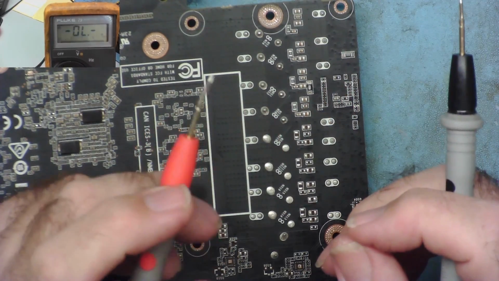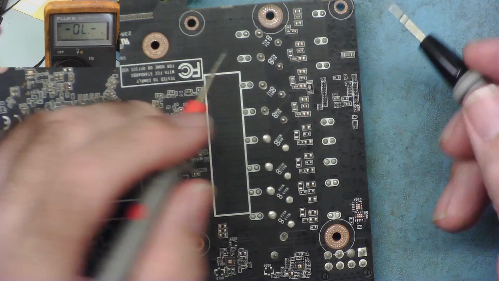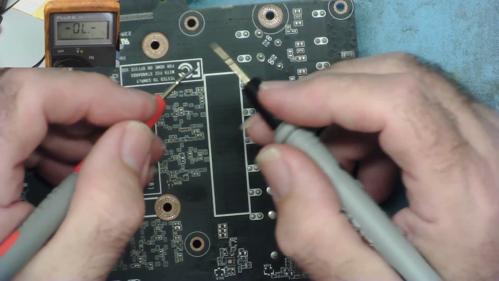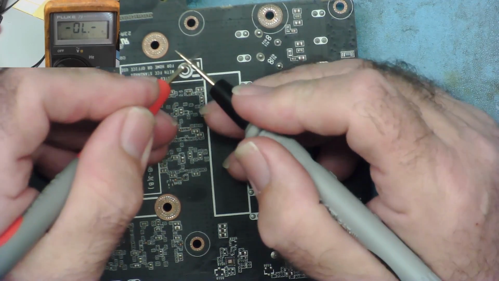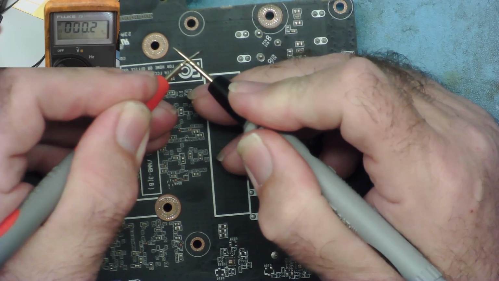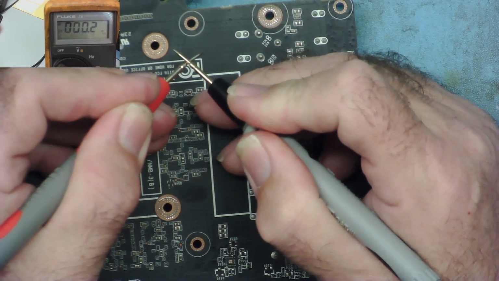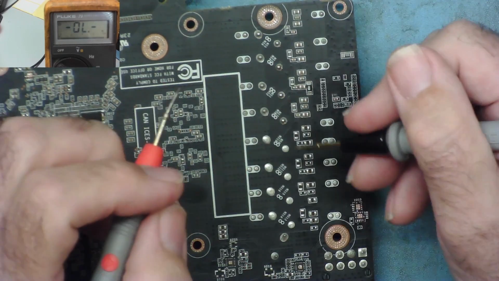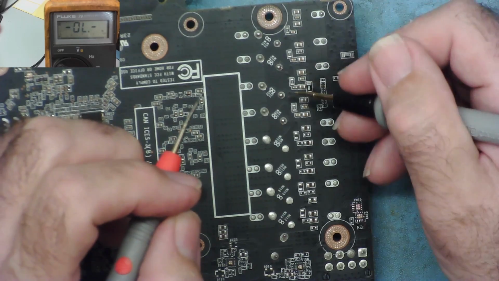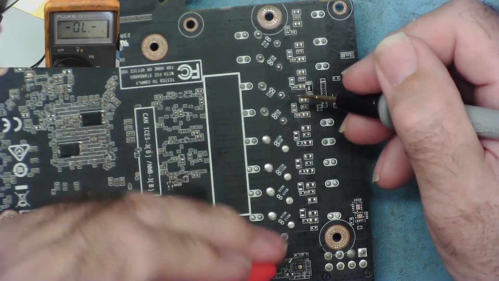Here is my Fluke multimeter. It's a very good multimeter. This will read resistance to 1/10 of an ohm. So if I short these 2 together, we can see we've got 0.2 ohms. Let's see if this meter can tell us which of these phases has a short circuit high side MOSFET.